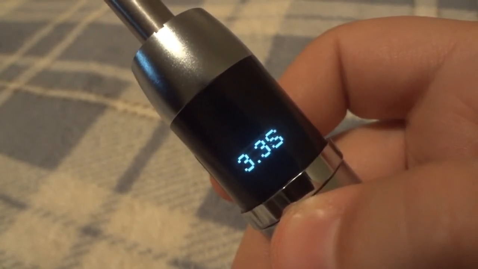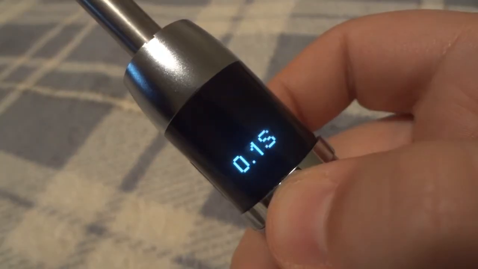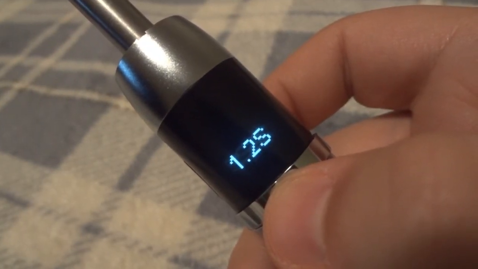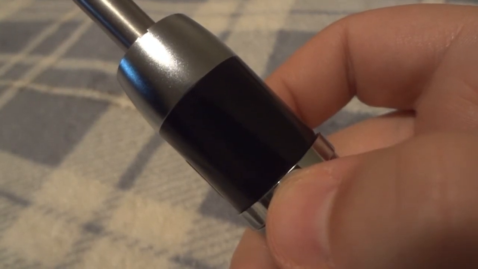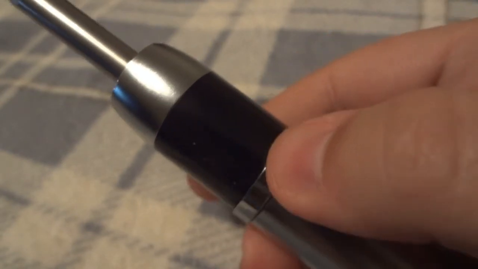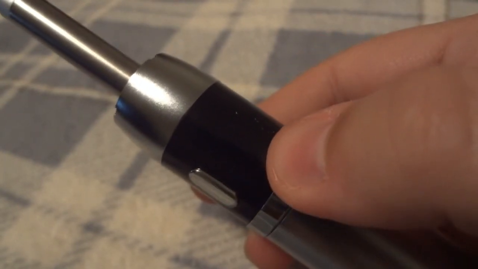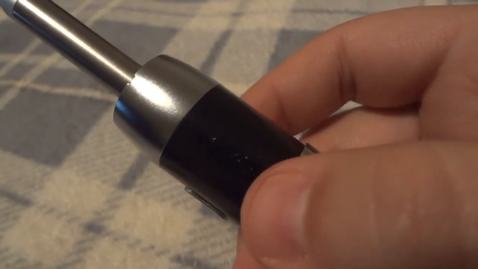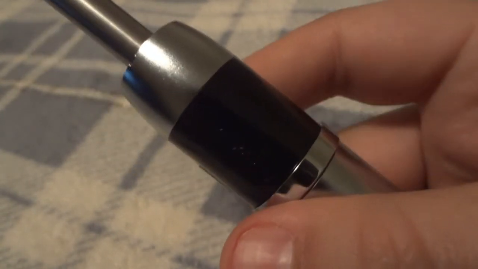So that puff was 3.3 seconds. So for those of you who have the eVic or plan on getting the eVic, let us know how long it takes you to take a puff. I know this isn't really needed, but it's another cool little feature.